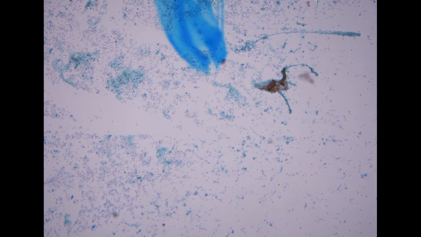So the next specimen that we also saw yesterday is from a patient with primary squamous cell carcinoma of the gingiva. It's an oral cancer. And this is his pleural effusion specimen.